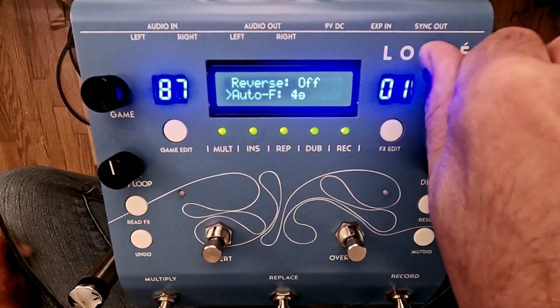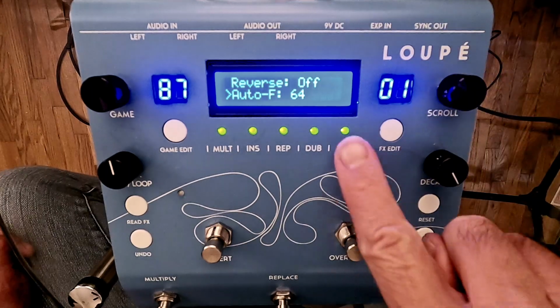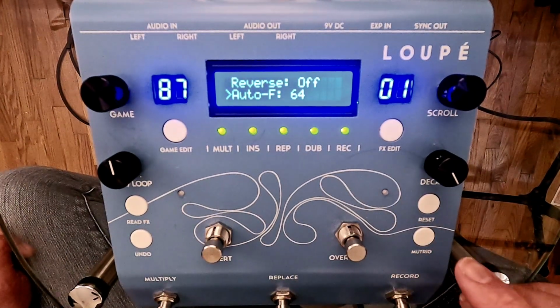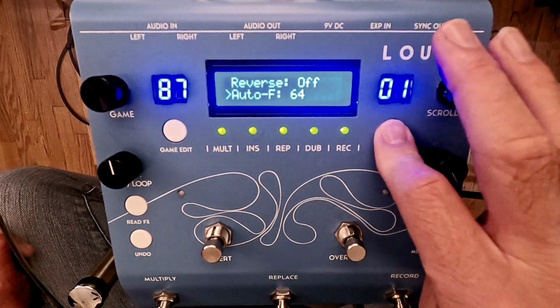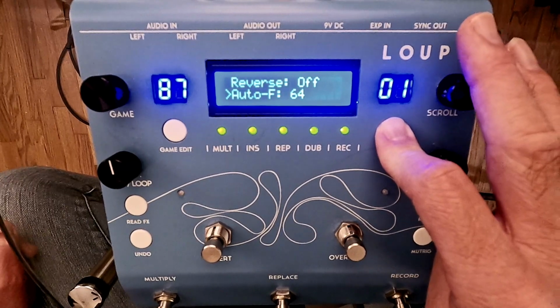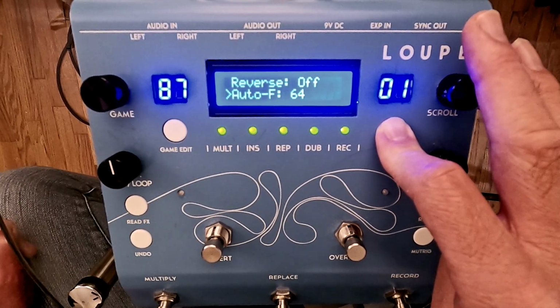But if you have auto-follow set to a high enough level, it's as if you're reactivating ReadFX every 1/64th of the loop. And when you're doing it that quickly, and when you keep reactivating it, you're effectively retaining a lot more of the original timing of the loop.